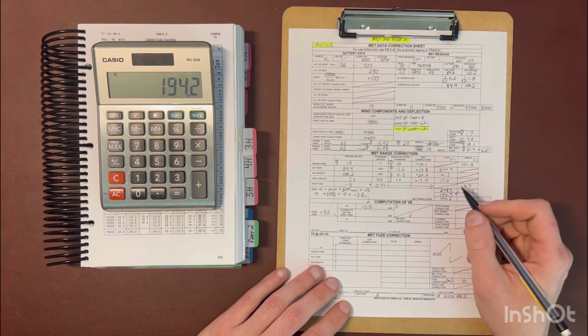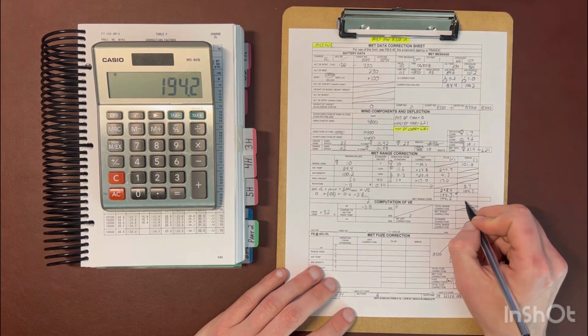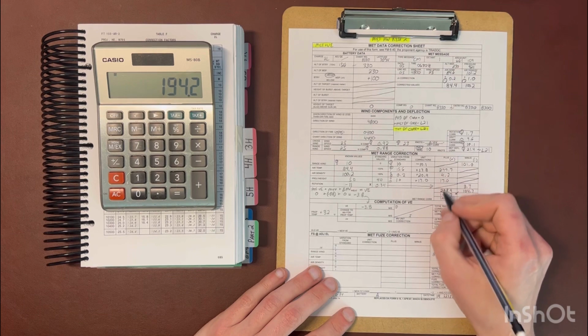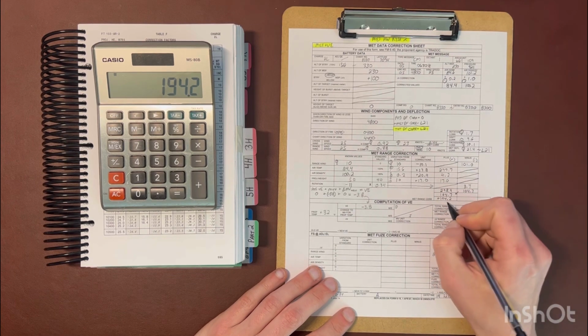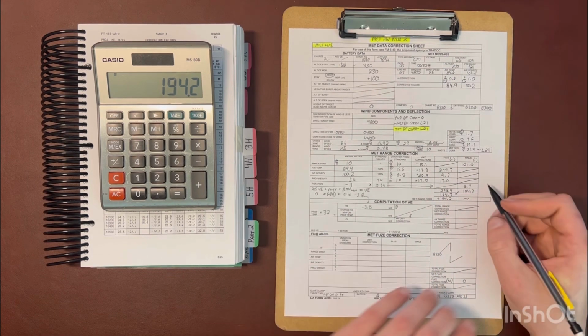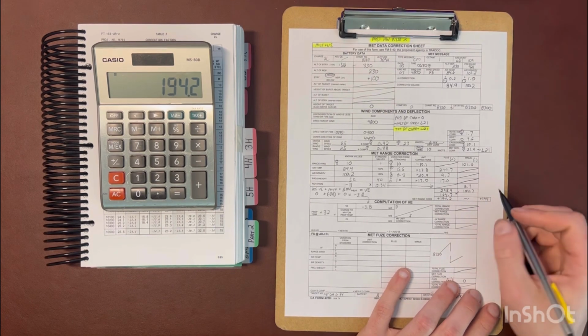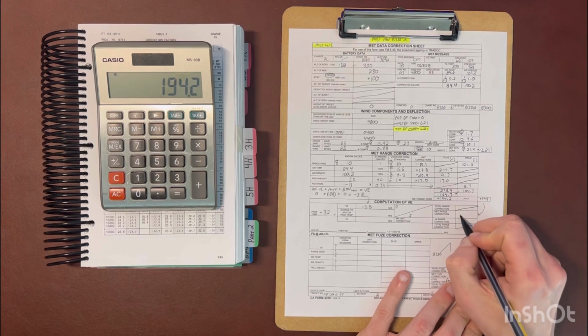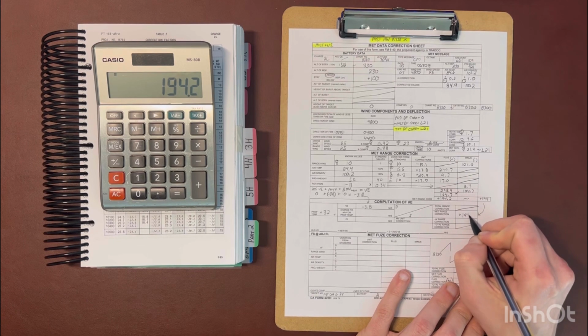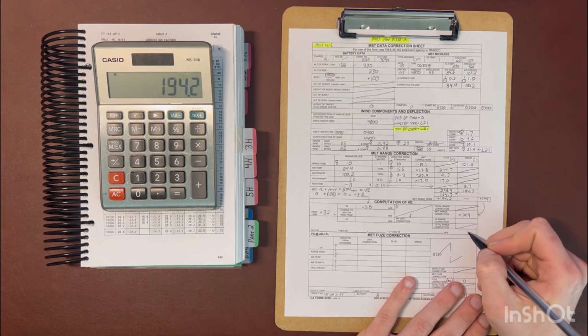194.2, which is going to be in the positives because it's in the positive column. So positive 194.2, which then expresses to positive 194 as my met range correction. We're just going to pop that immediately down here. So that's positive 194. Now I need my delta V range correction.